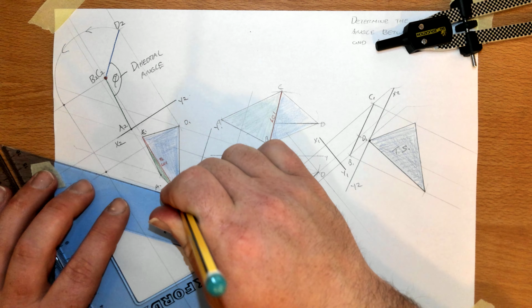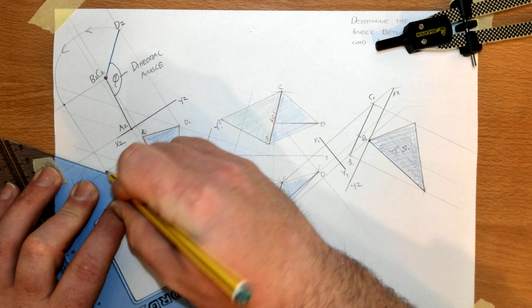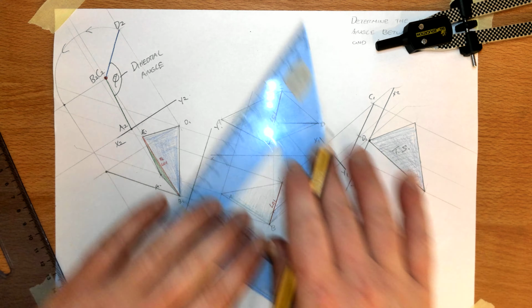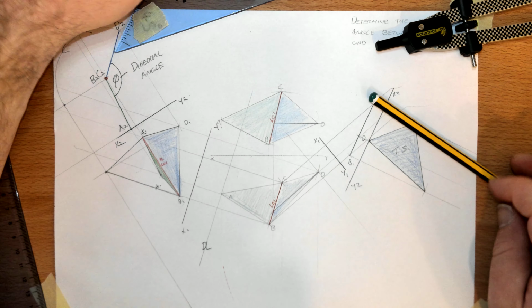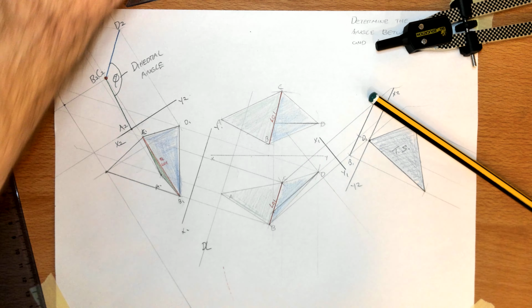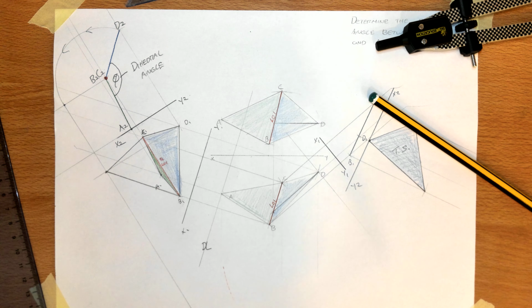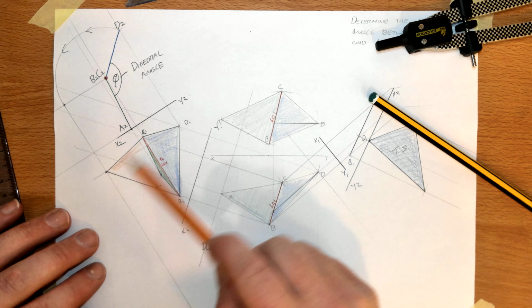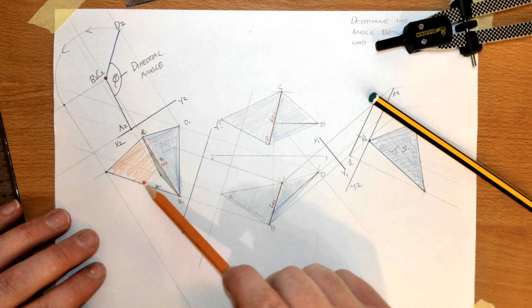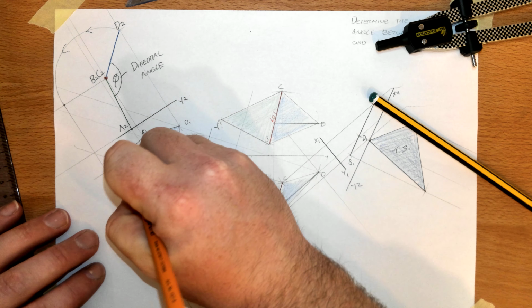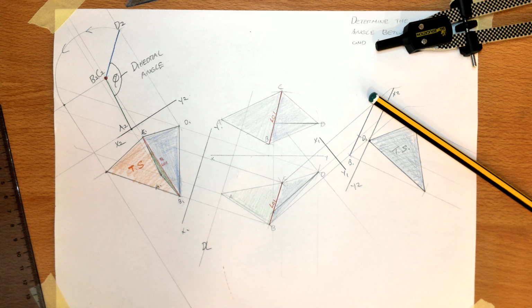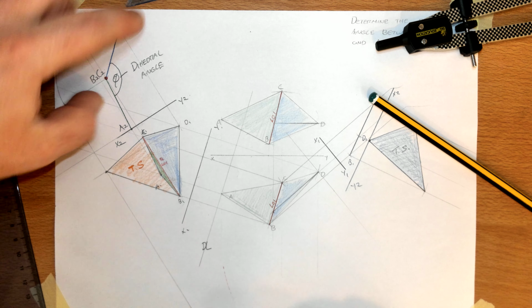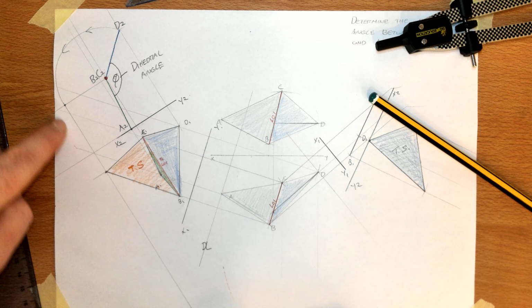And if I join that up, joining B1 to the new D and C1 to the new D, I will now have, if I grab a different color, I grab orange, there's my true shape. And that is perfectly fine to do in an exam. It's a lot quicker as well, and the examiner will know exactly what you've done. It's just if you have the room here.